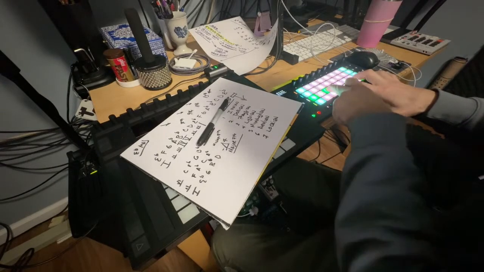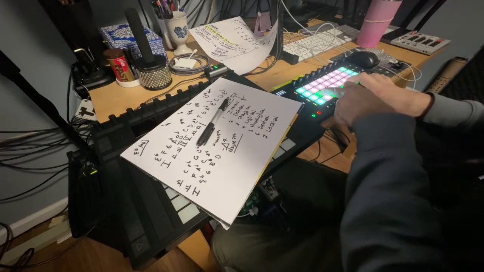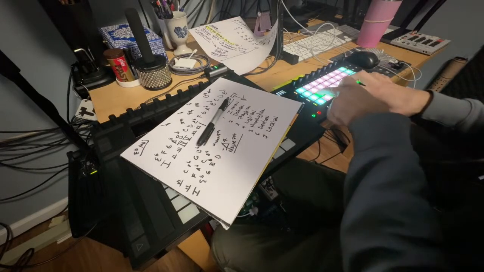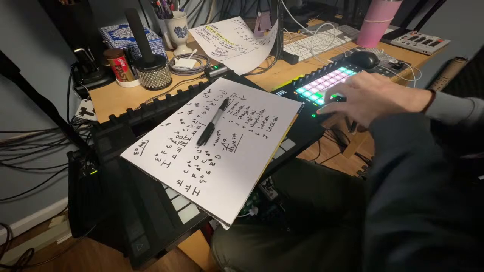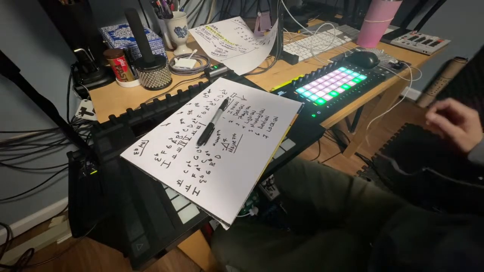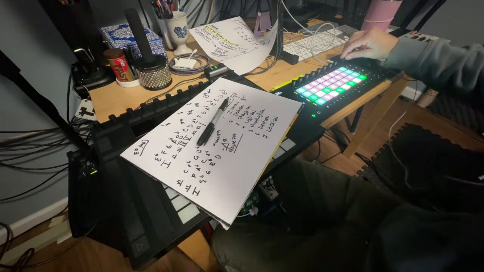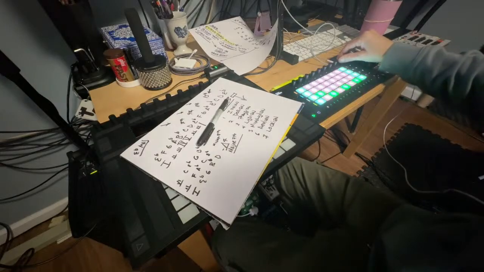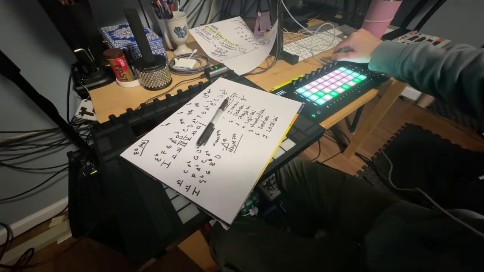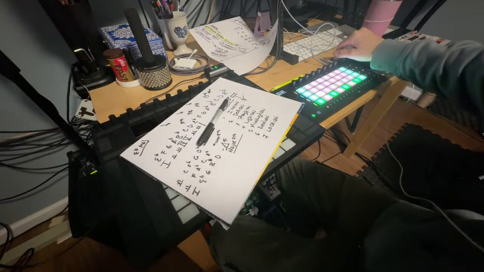There's my 2. There's my 1. I'm going to do it one more time. All right, and these chords take up more sonic space. That's kind of the idea.